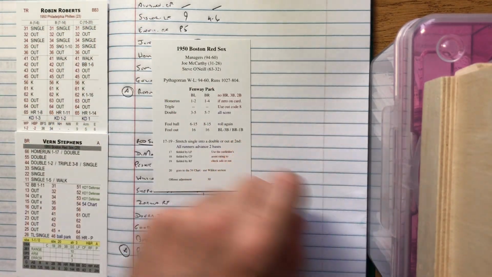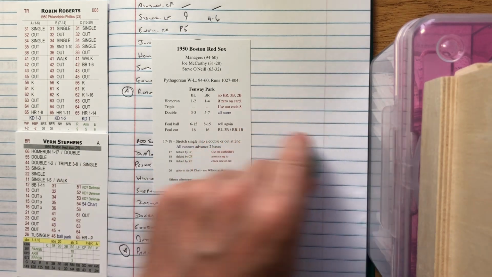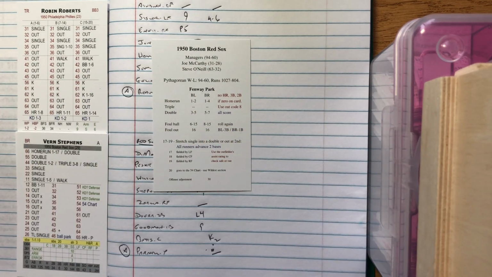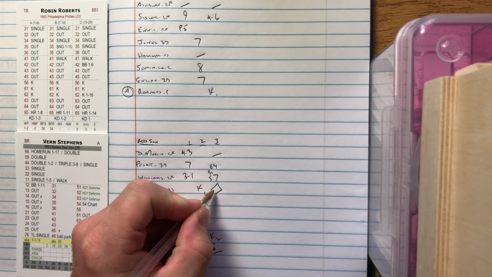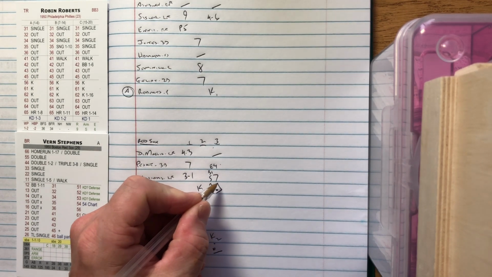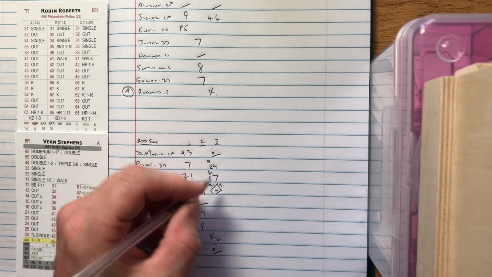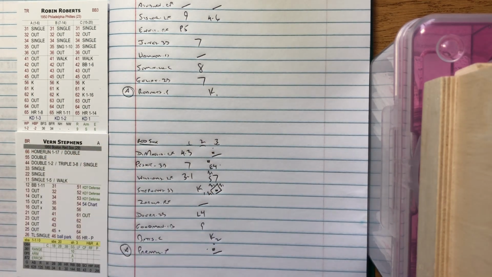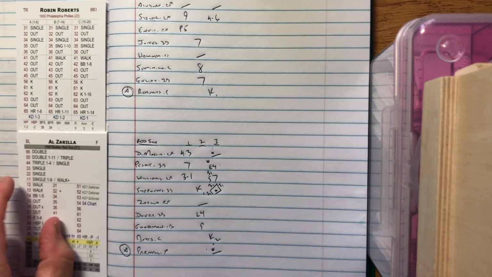Vern Stephens is a right-handed batter. And it's to left and deep. Back goes Sisler, and it's over the monster for a 3-run home run for Vern Stephens. Red Sox take a sudden 4-0 lead on the Phillies with Zarilla up now.